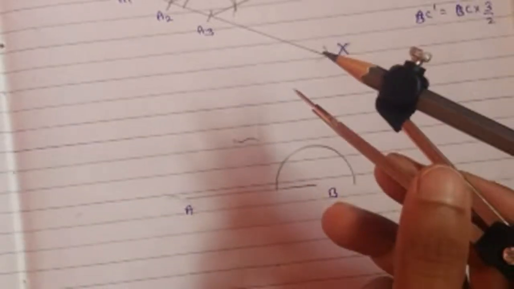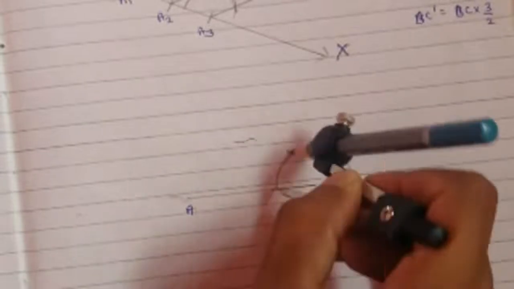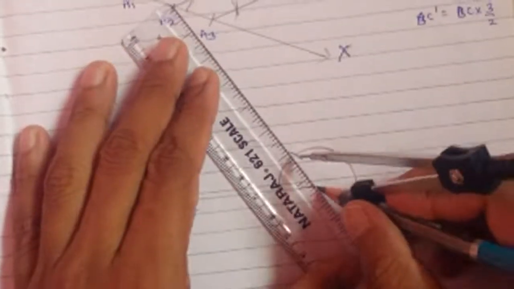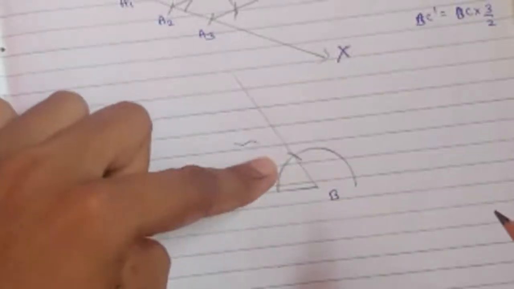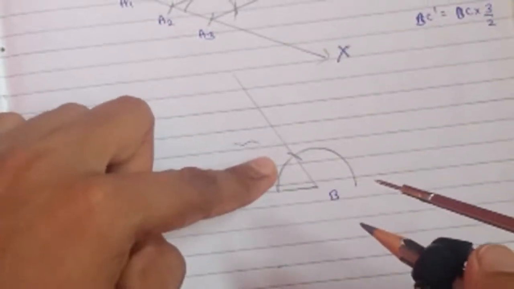Don't change the length of the compass. From this point mark. So this gives 60 degree. So if you drawn like this, angle is 60 degree. So you can measure the length with the help of compass, not with the help of protractor.